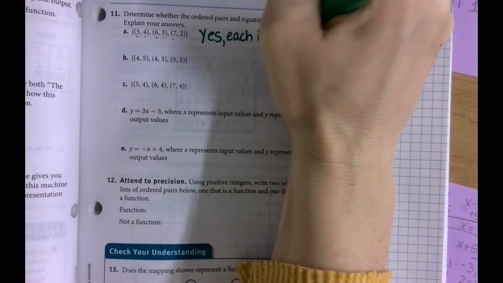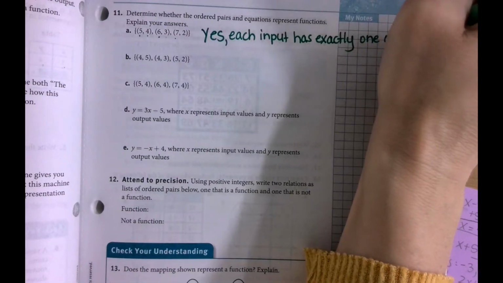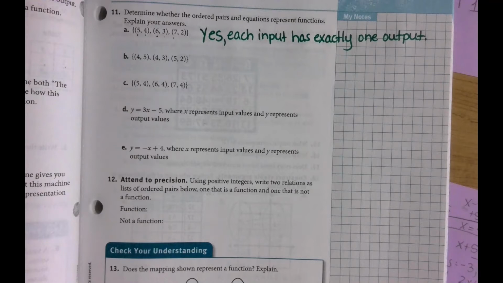Each input has exactly one output. Go ahead and pause the video and write what you think.